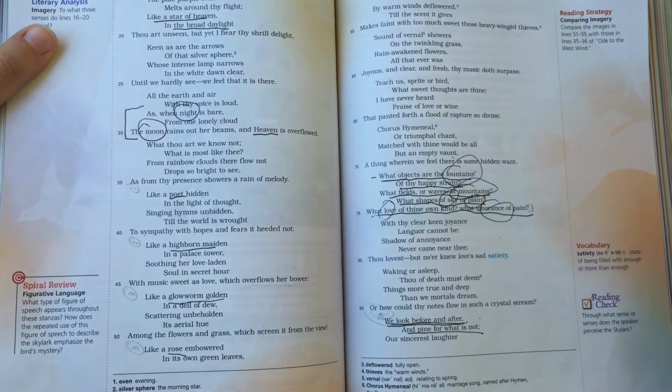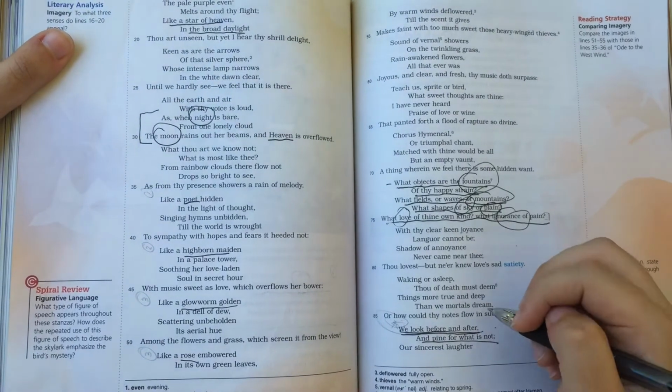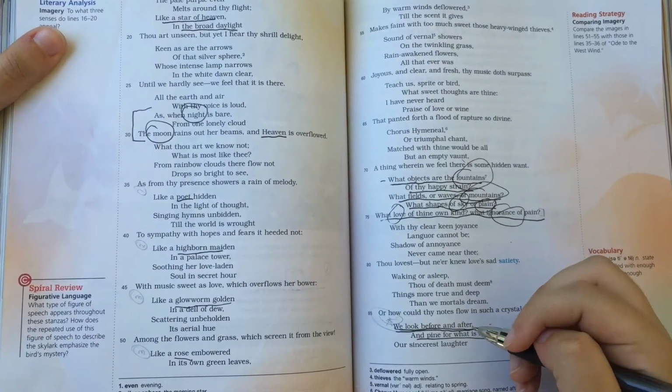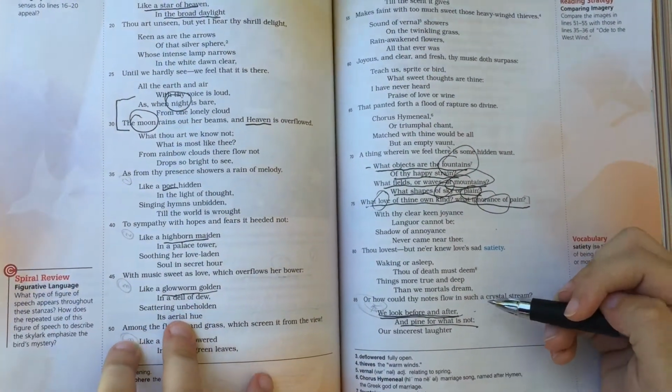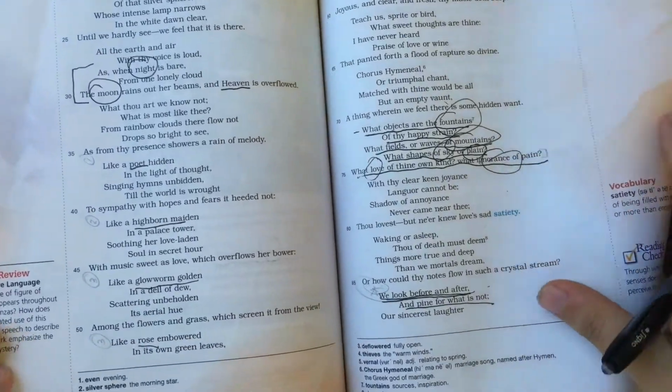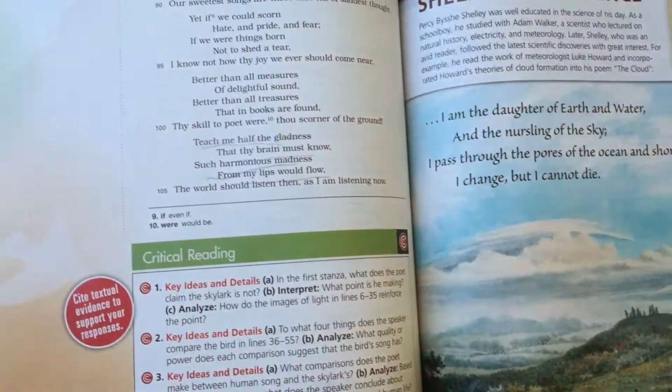There's also a shift on line 86 where he says, "we look before and after and pine for what is not." We would say this is a shift because it shifts from illustrating what nature is like to all of a sudden showing what humanity is like, and all of a sudden talking about all the sadness that they have to endure that the skylark doesn't.